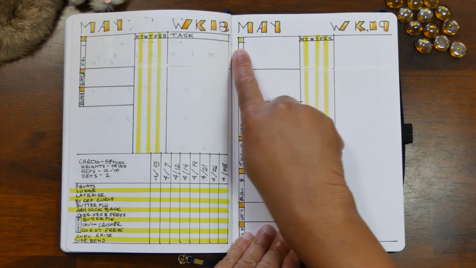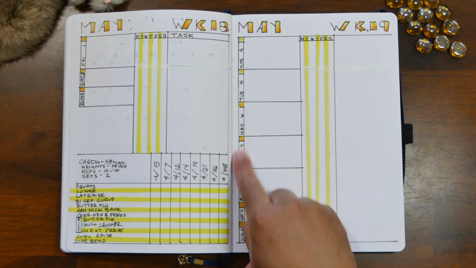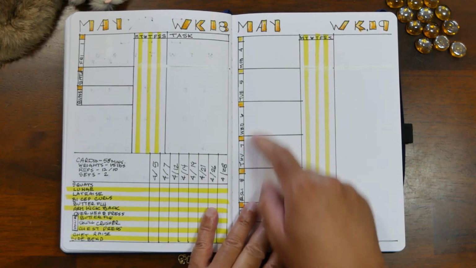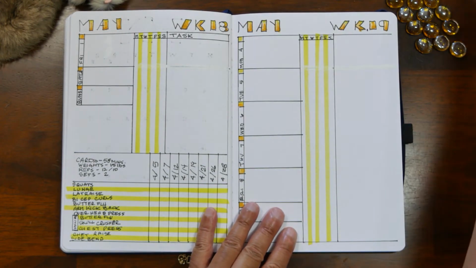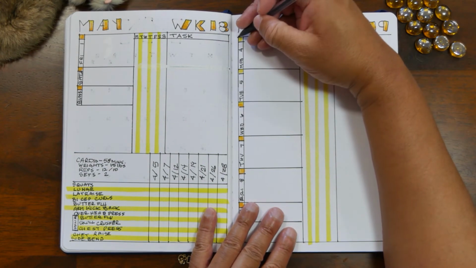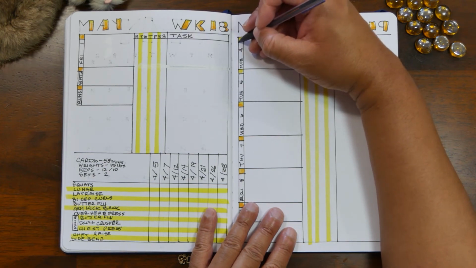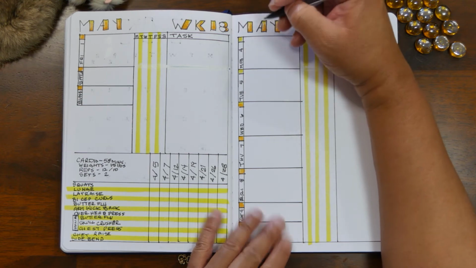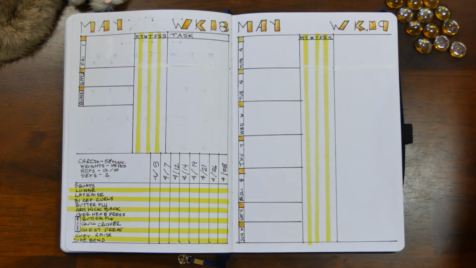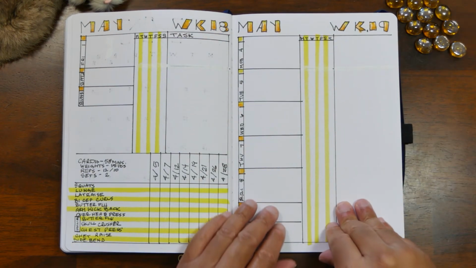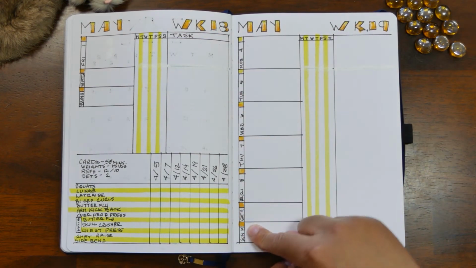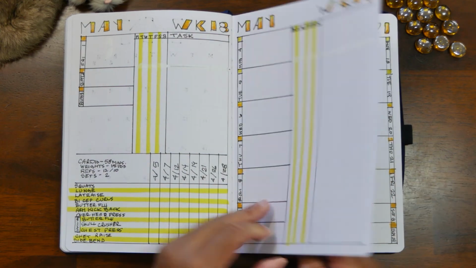I'll put the event. Now let's talk about these little boxes up here. What's going to happen is if I drink 1 glass of water, I would put in a slash, if I drink 2 glasses of water, an X. The 3 and 4, slash up, slash down for 5 and 6. Then 7 and 8 is a cross. So basically you're going to end up with a star pattern or an asterisk in there for each day, and that's why that is there.